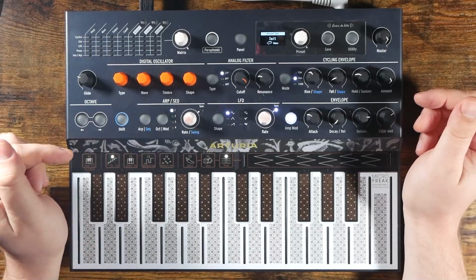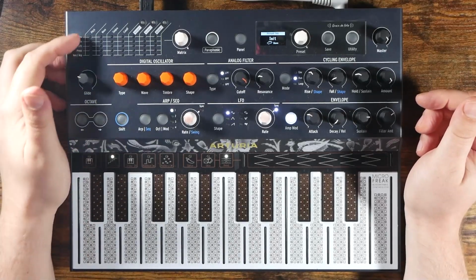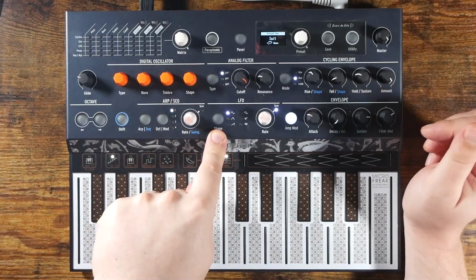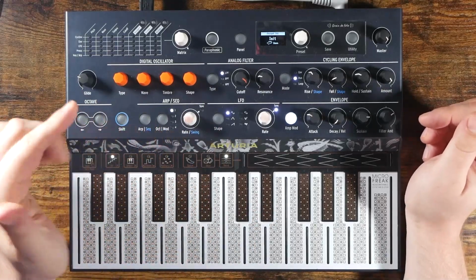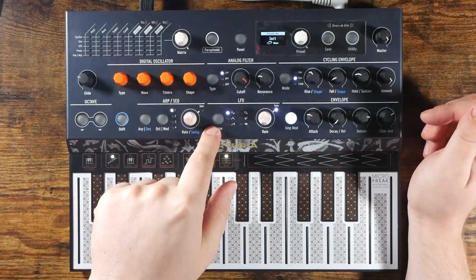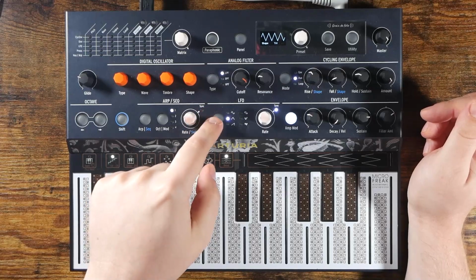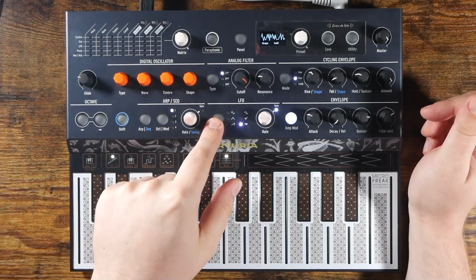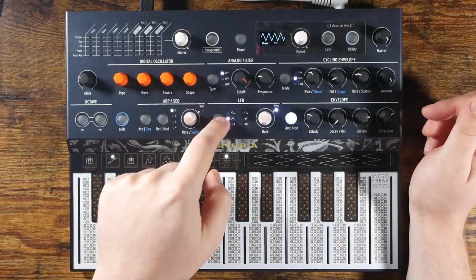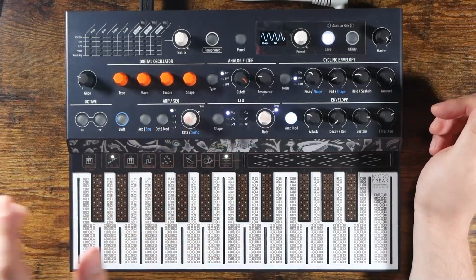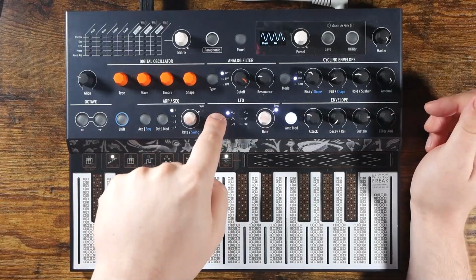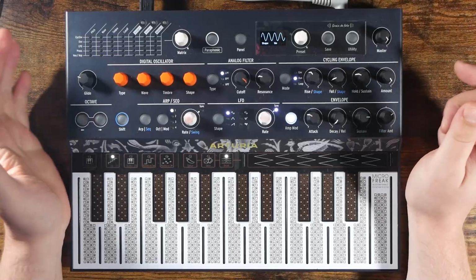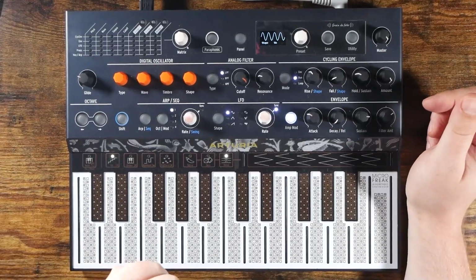So the first one is we can actually send any of our modulation sources to modulate the shape of the LFO. And the way you change the shape of the LFO on the Microfreak is just with this button here. So we can go from sine wave to triangle to saw to square to random to sample and hold, just by hitting this button. Now we can actually have one of the modulation sources hit this button for us at whatever speed and rate we want. So let's go ahead and set that up.